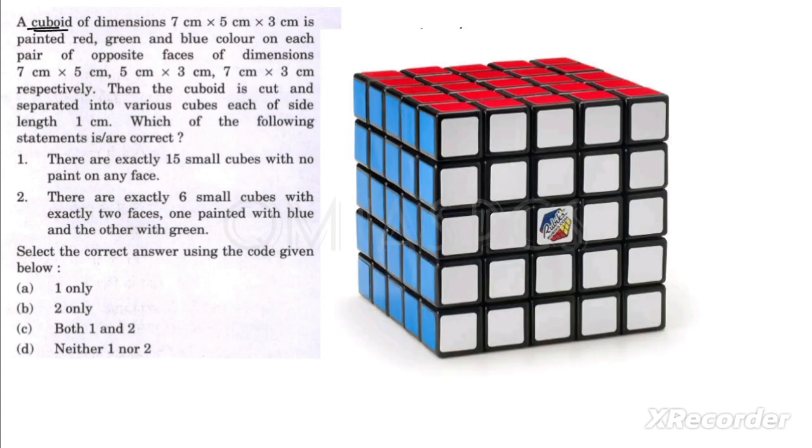So the question is, a cuboid of dimension 7 centimeter, 5 centimeter, 3 centimeter is painted red, green and blue color on each pair of opposite faces. Just for representation I have given you a cube, not a cuboid. Just consider that.